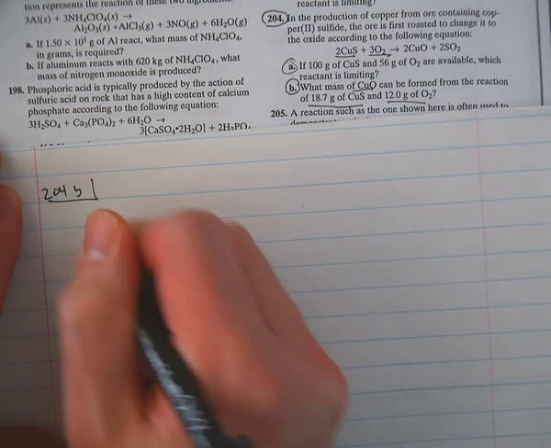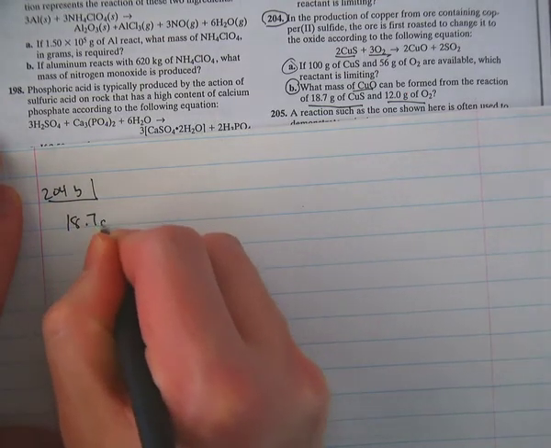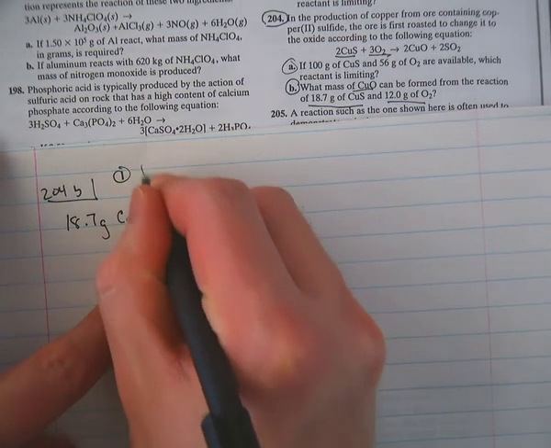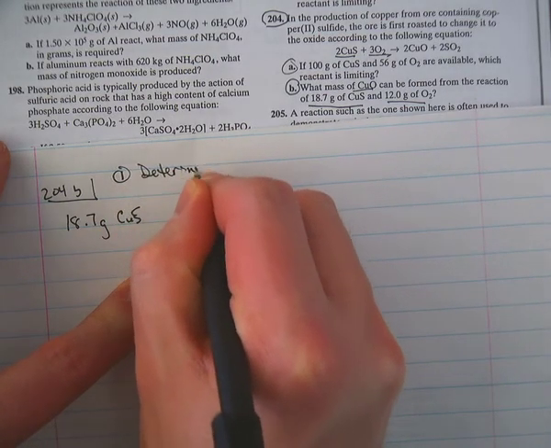So on 204B, they give me 18.7 grams CuS. And again, to start off, I have to determine the limiting reactant.